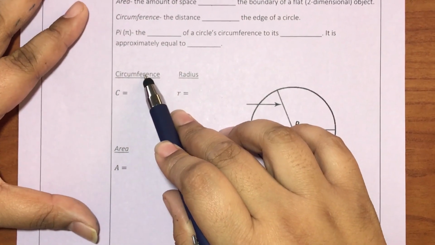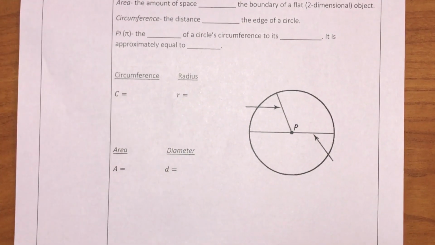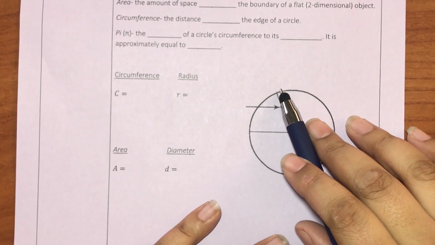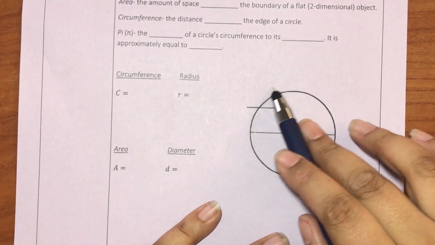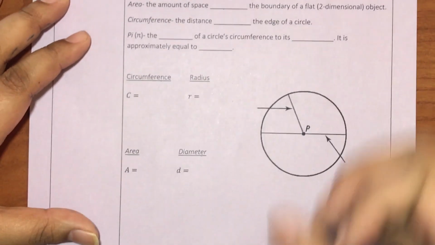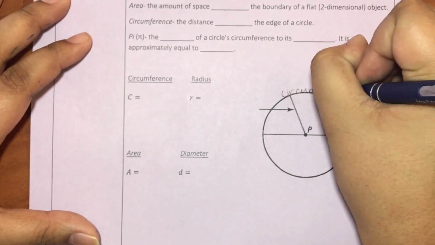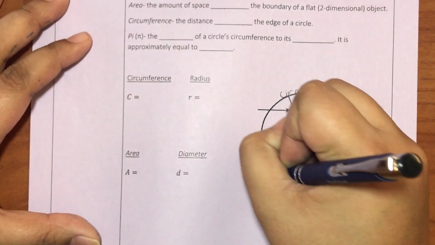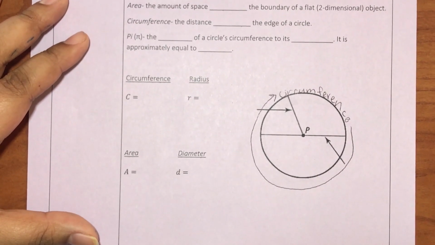Your circumference, you can think of as the perimeter of a circle. And your perimeter is what? It is the distance around our circle. So all the way around our circle here, that is our circumference. It is all the way around. You definitely don't have to write that, but if it helps you, go ahead.